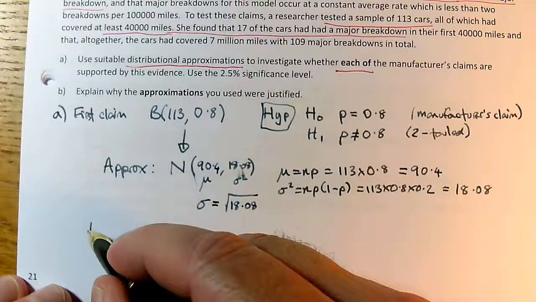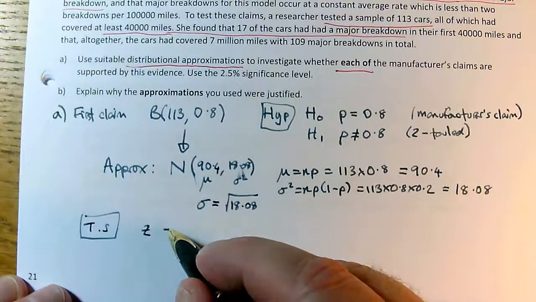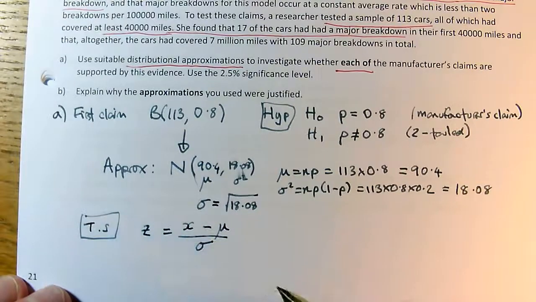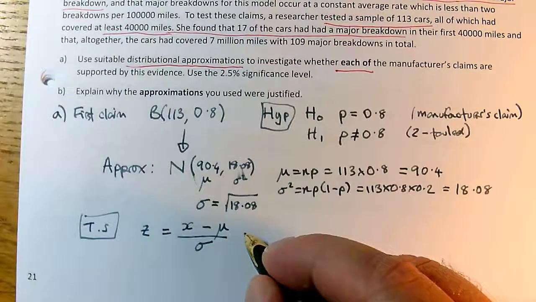Okay, so I have got my hypotheses. I'm now ready to get my test statistic. So my test statistic is a z statistic, and z is (x − mu) over sigma. Okay. Now for a normal approximation to a binomial, if you were working out probabilities, you'd do a continuity correction. But they let you off on hypothesis tests. They say if you don't do your continuity correction, you'll get away with it. So if you do the wrong continuity correction, it'll be wrong. So we're never going to do the continuity correction. Okay, we're just going to go straight ahead, take the observed value of 17 as our x.